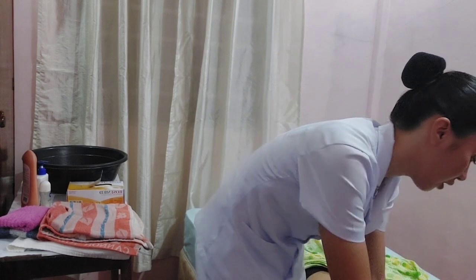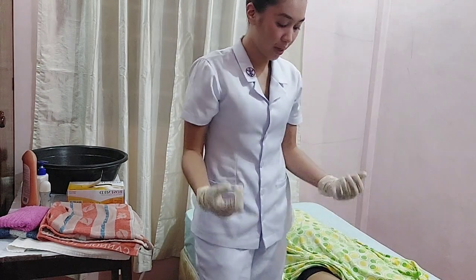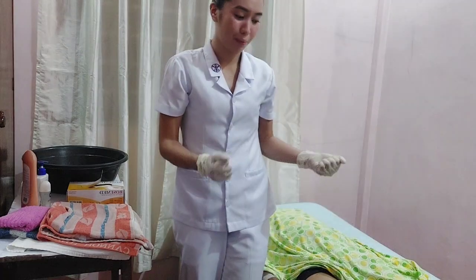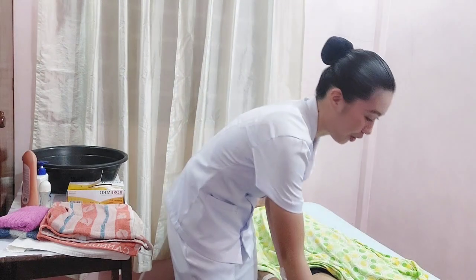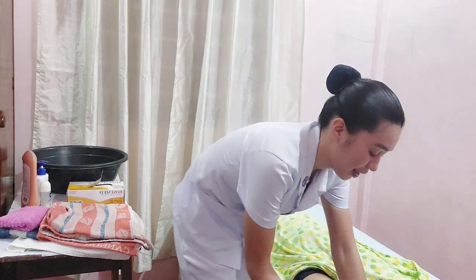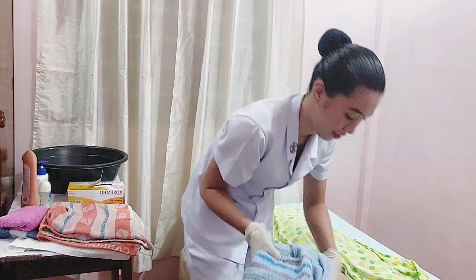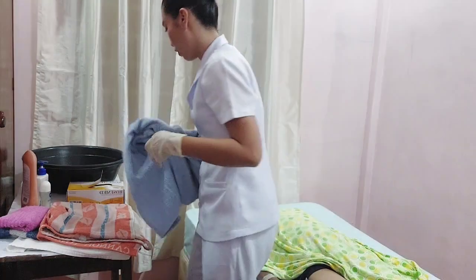Now I'm going to remove the bath towel under his leg and discard it, as we have already used it on the feet, and we don't want to use it on the other parts of his body that we are going to wash, of course. I'll put it in the laundry hamper.